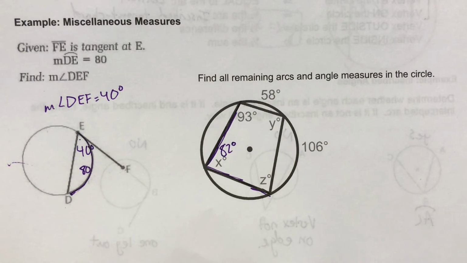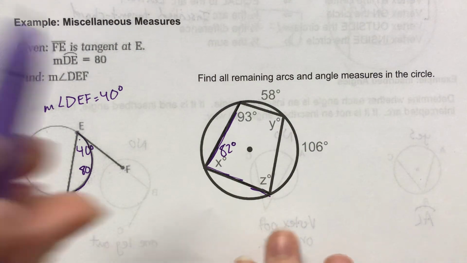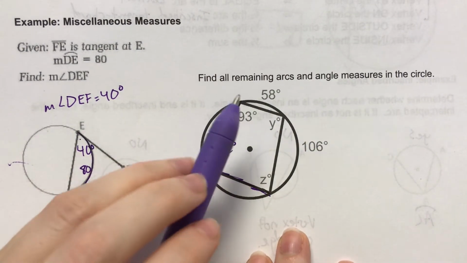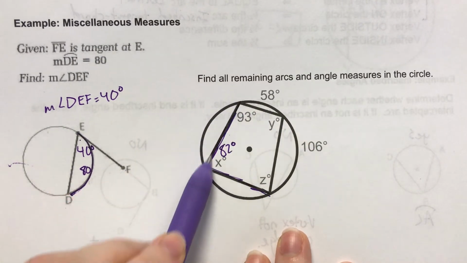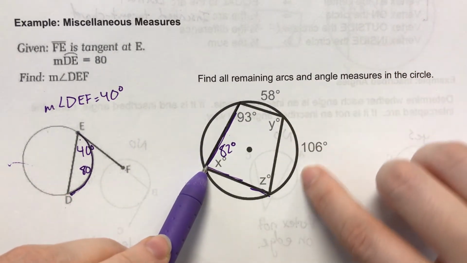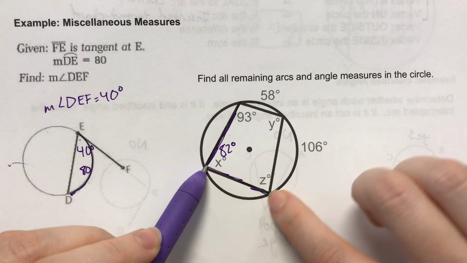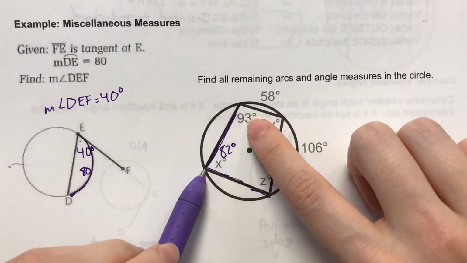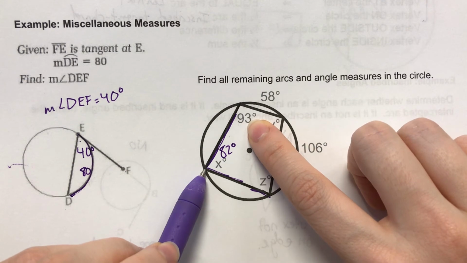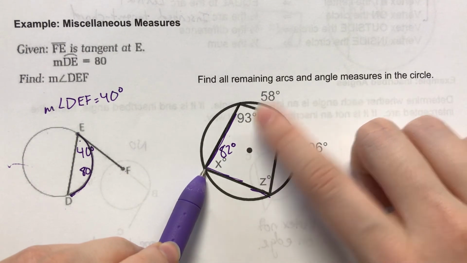All right, so then we can think, what can I do next? Well, now I see that I have 93 here. A 93 degree angle is going to open up onto an arc that is 106 degrees plus some. So 93 is an inscribed angle, so we're going to double it. We're going to get 186.